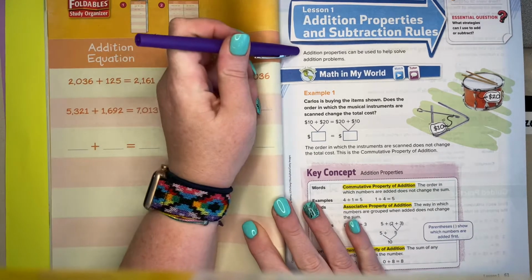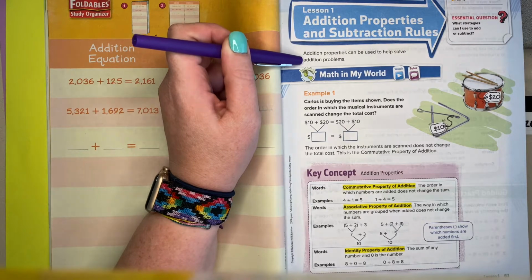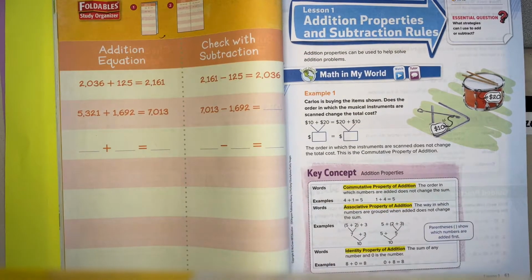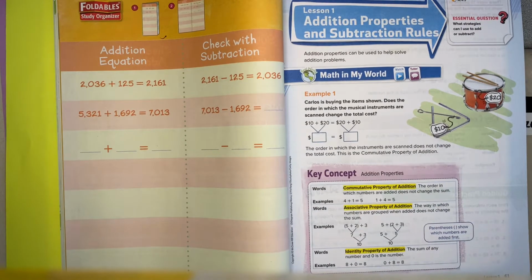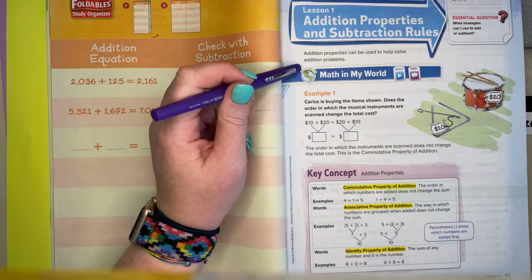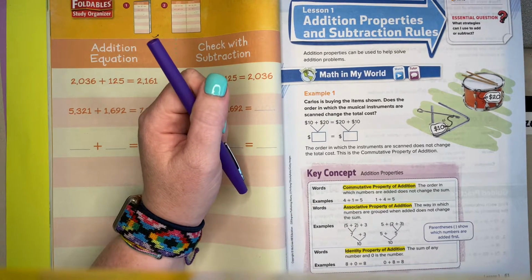If you look right here, it says addition properties can be used to help solve addition problems. Now, if you have not already done so, turn to page 61 in your book. That's where we're going to start today. We're just going to go right into this first example right here, and it says Carlos is buying the items shown. Does the order in which the musical instruments are scanned change the total cost?